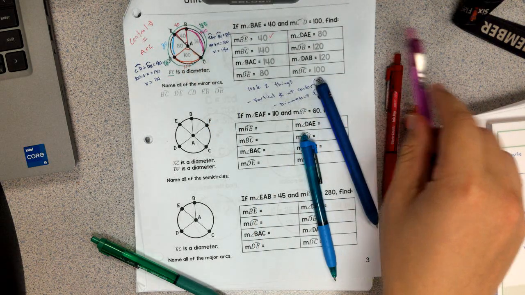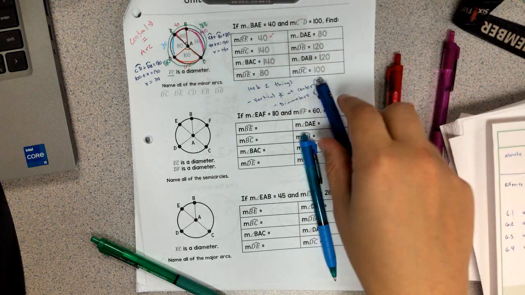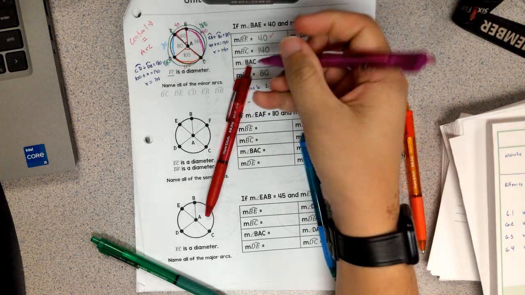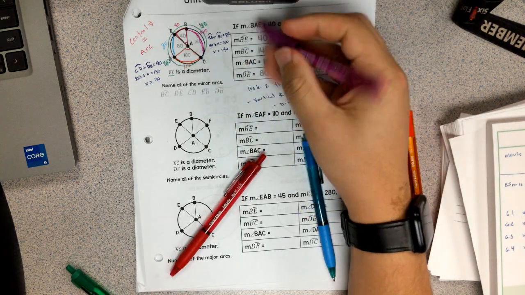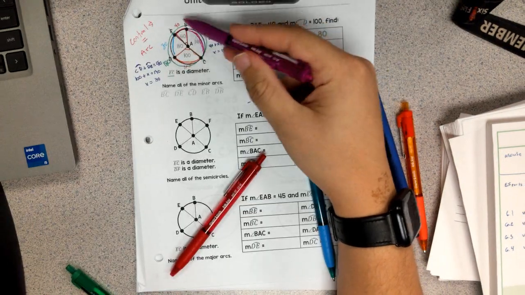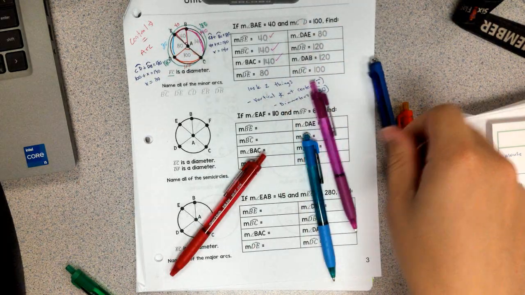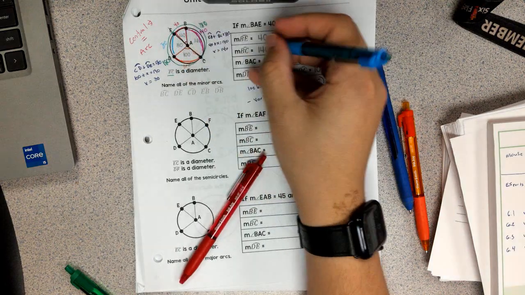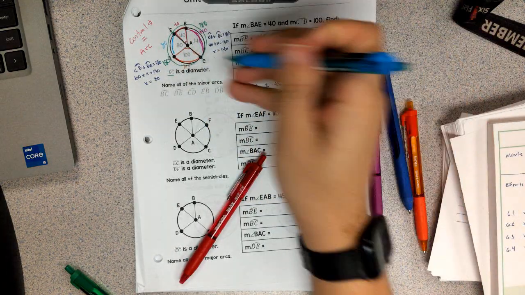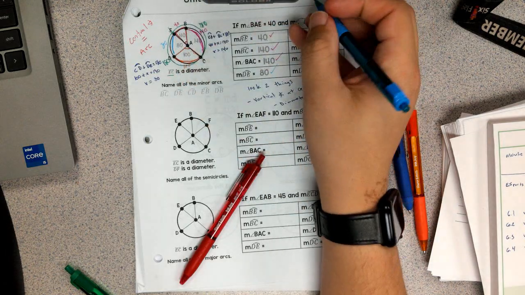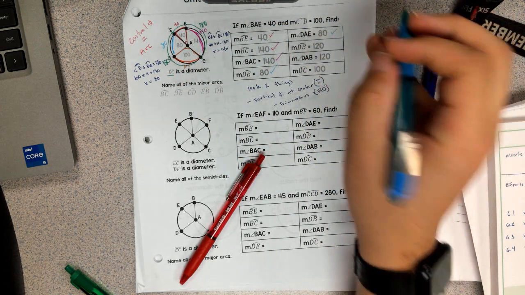Okay? So, and then we can fill in our chart based on stuff. So, for example, arc BC, we saw that that was 140. We can check that off. We're good to go there. Angle BAC, which is the same as arc BC, also 140. We're good there. We see that arc DE is 80. We see that angle DAE, which is the same pizza slice as arc DE, so it's also 80.